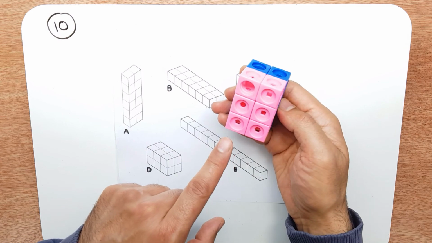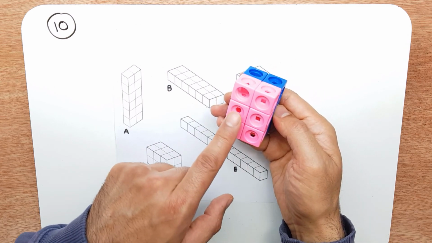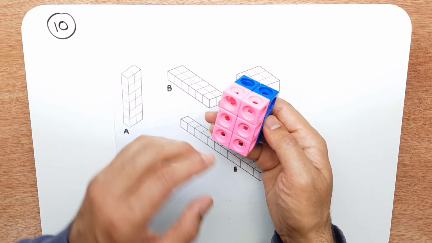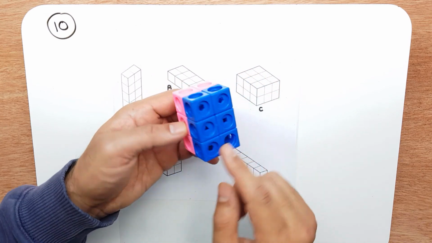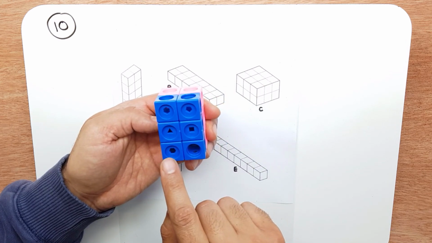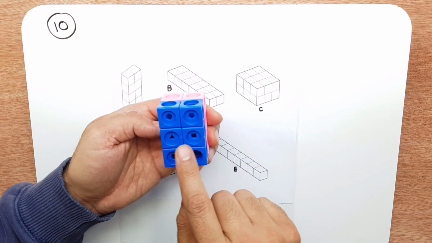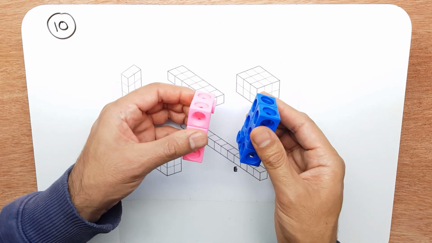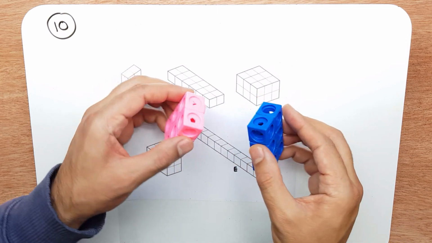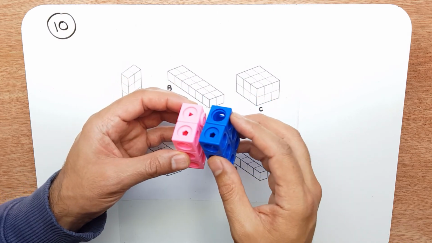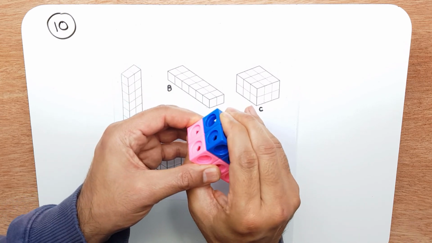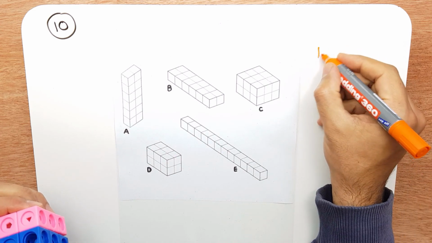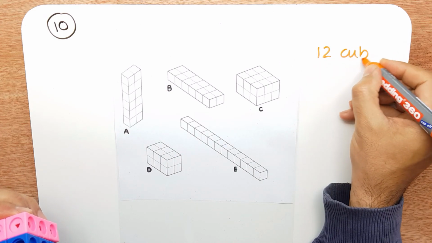So if we turn it this way, we can see 1, 2, 3, 4, 5, 6 cubes at the front, and at the back we've got another 6 cubes, but they're blue. 1, 2, 3, 4, 5, 6. So it's like having two layers. You can see the two layers there. And in total we have 12 cubes. So we can say we have 12 cubes.